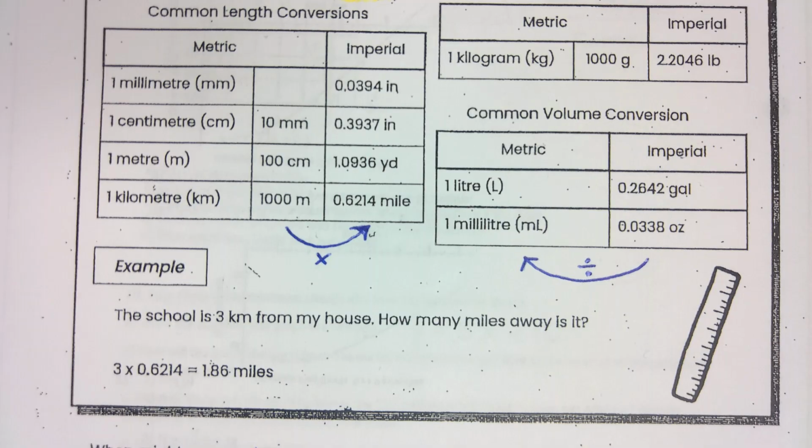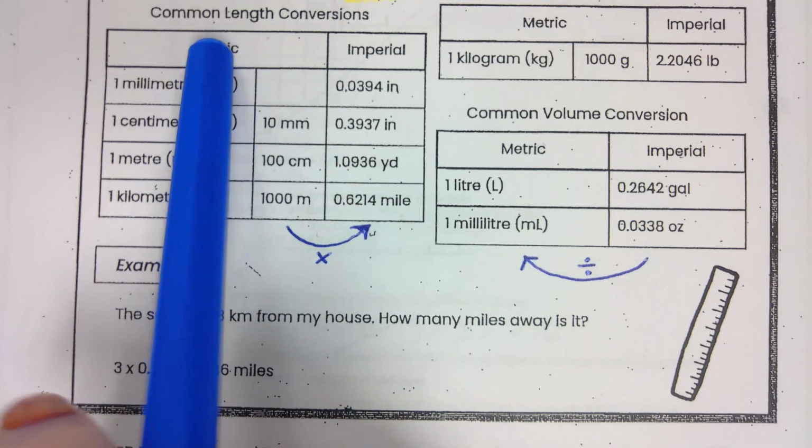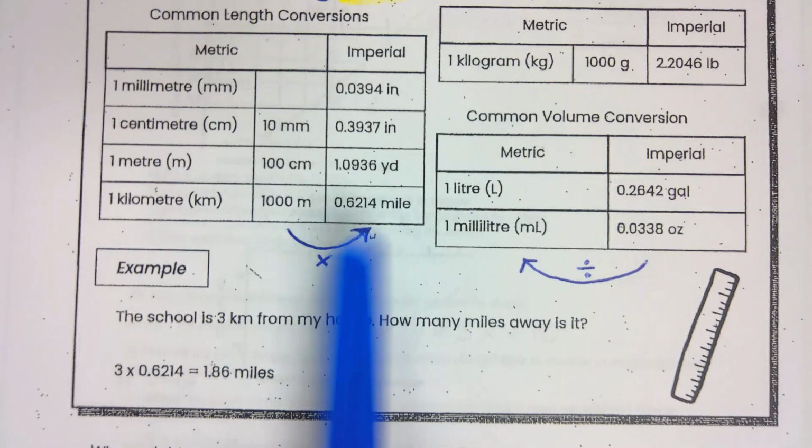Alright. So to go from metric to imperial, do we multiply or do we divide? Metric to imperial. Who says multiply? What about the rest of the class? This is scary. Metric to imperial, we multiply.